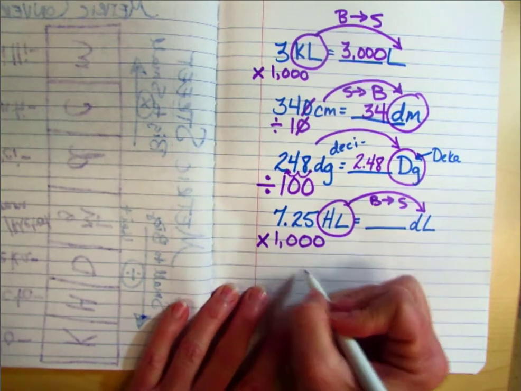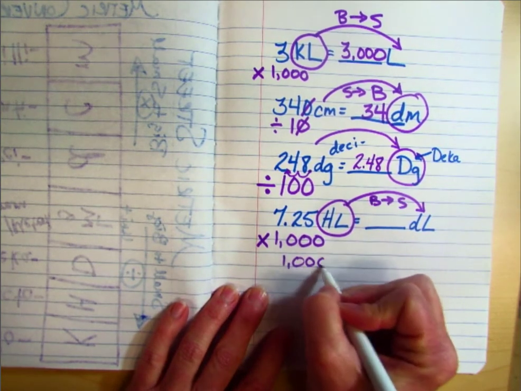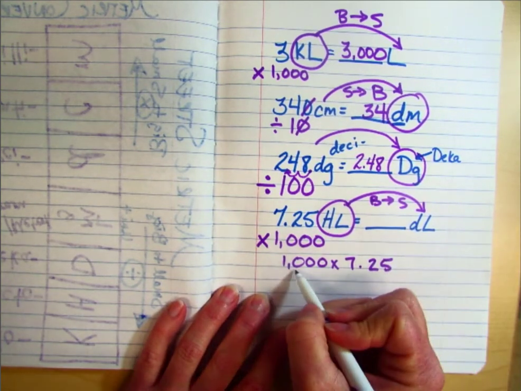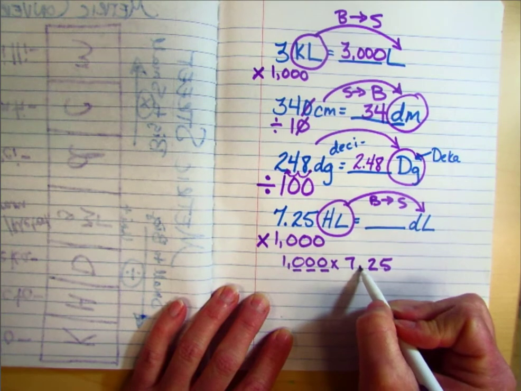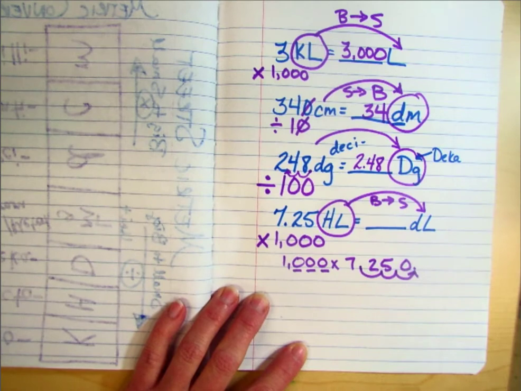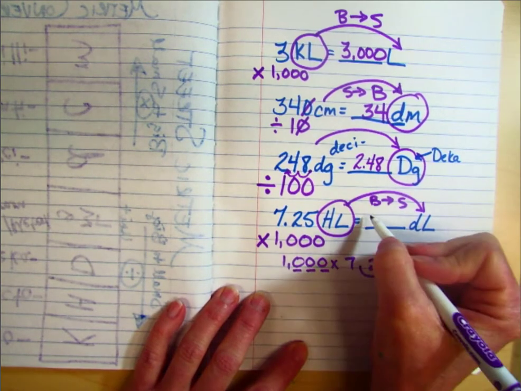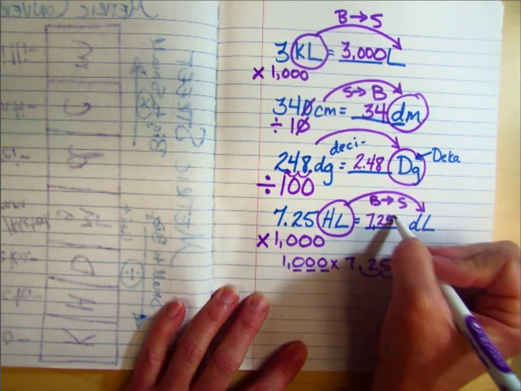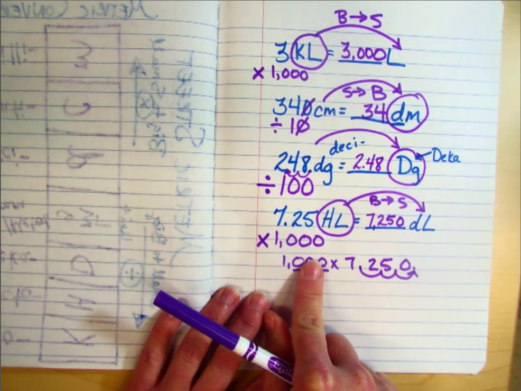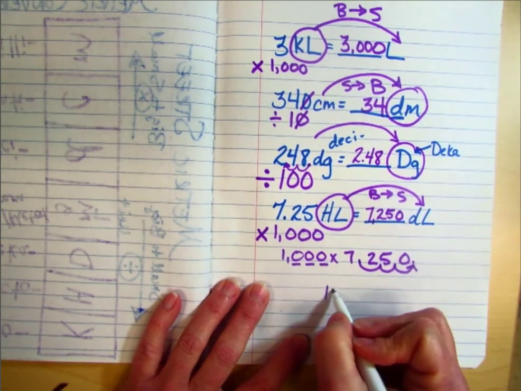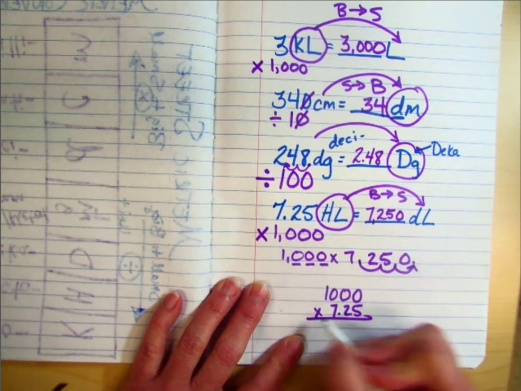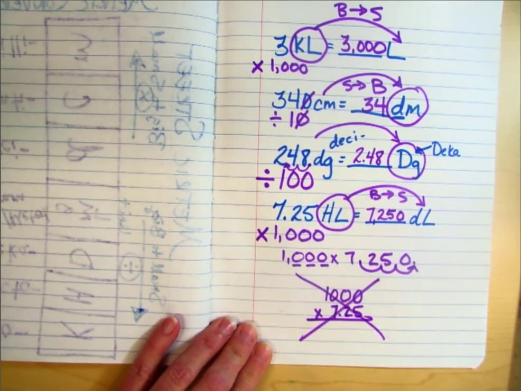And remember, when you're doing 1,000 times a number with a decimal, I don't have to stack it up. These 3 zeros here tell me I hop 1, 2, 3 times to the right, and I need to put a 0 in an empty spot when there's a gap. So I have 7,250 deciliters. These problems are going to be pretty rare, but you need to know how to do them because you don't want to stack something like this up. You're just going to have a pile of zeros and do a whole bunch of work that you really don't need to do.